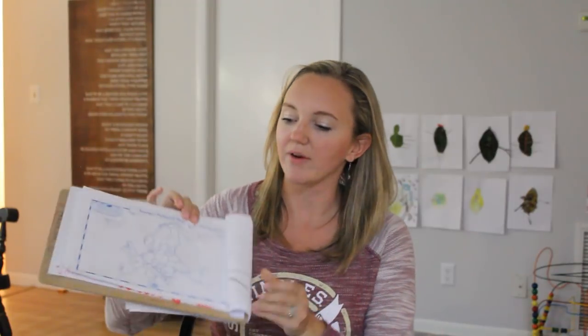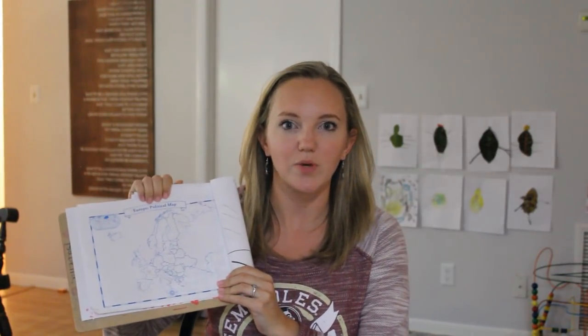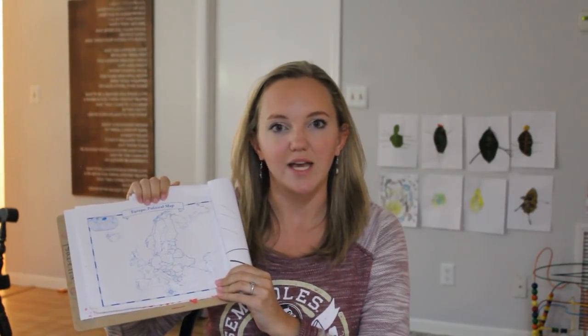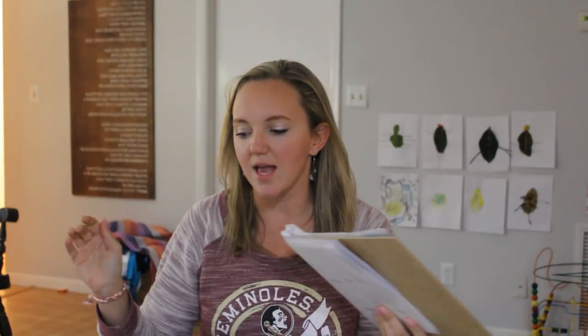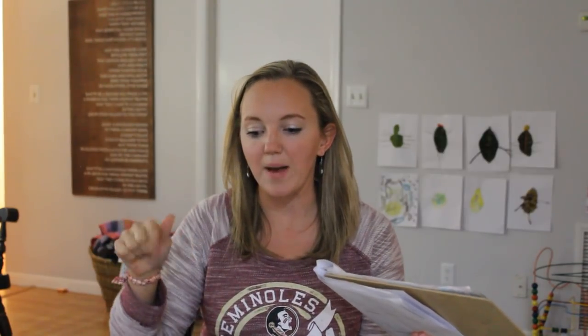So the first thing we do is map drill, and that's something we do every morning. I keep a map on the kids' clipboard here. And right now we're doing a Europe map because we are doing the Middle Ages with Story of the World, and there's a lot of talk about the European countries, and a lot of the map work in the Story of the World is this whole area.